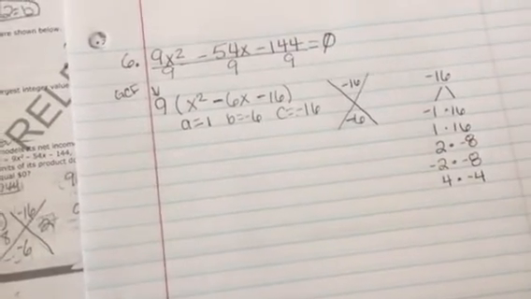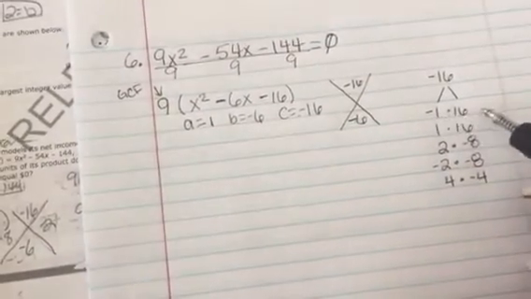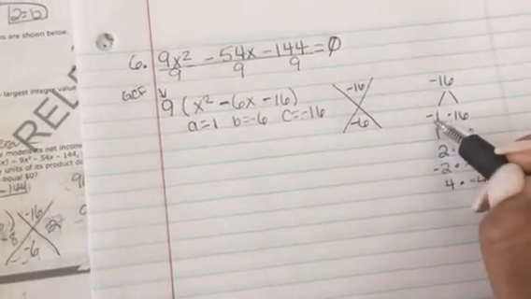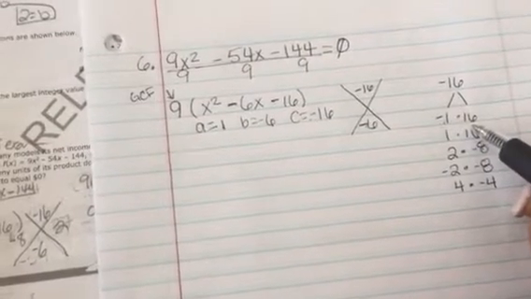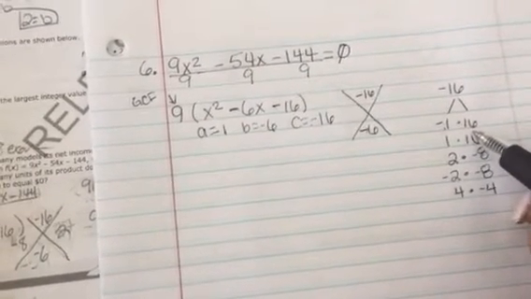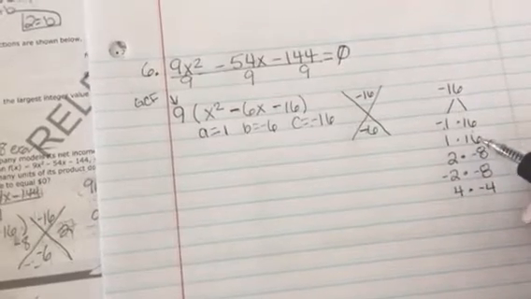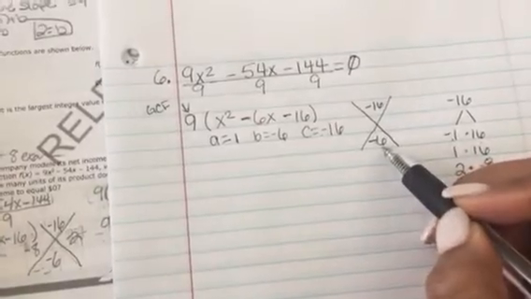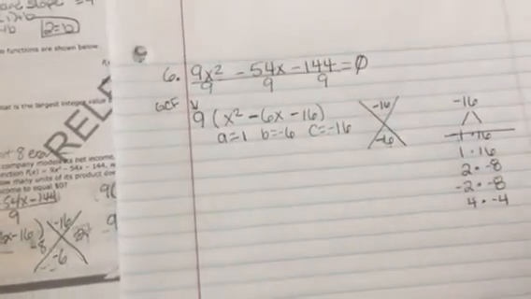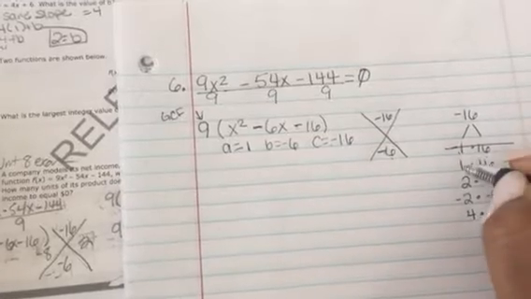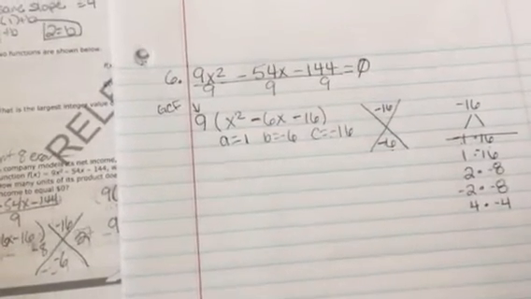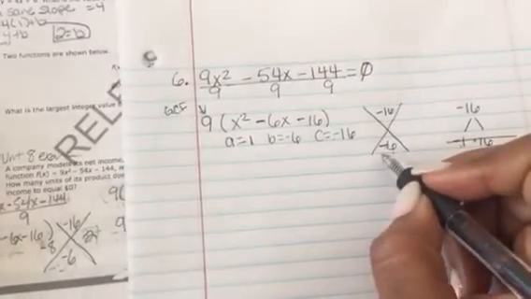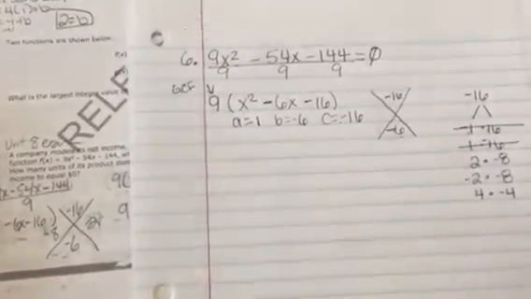Okay? The next thing I'm going to do is see what would occur if I added up my 2 factors. So I'm going to go negative 1 plus 16. Well, that's going to be negative 15. Excuse me, I'm sorry. Negative 1 plus positive 16 is going to be positive 15. Well, does that equal negative 6? No, it doesn't. So away it goes. I have positive 1 times negative 16. Well, if I add those 2 up, what do I get? Well, that's negative 15. Does that equal negative 6? No. Make it go away.